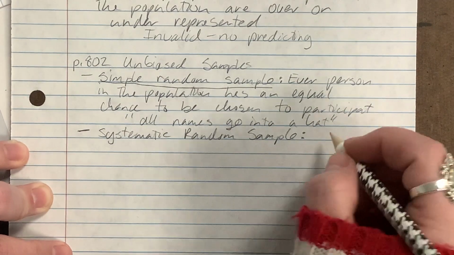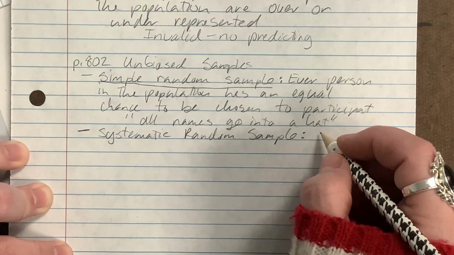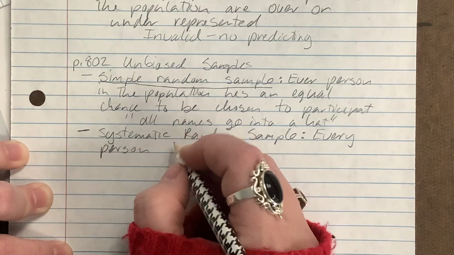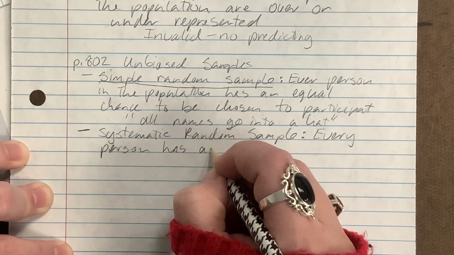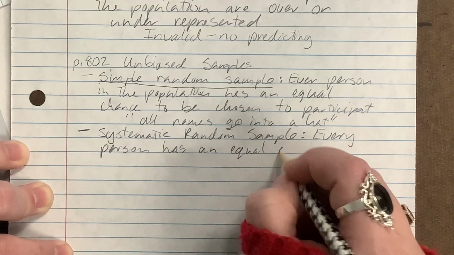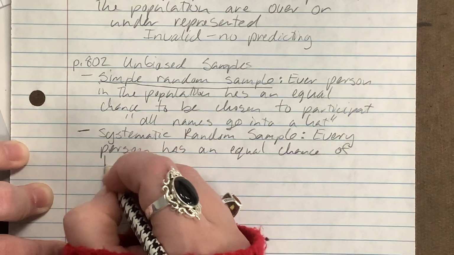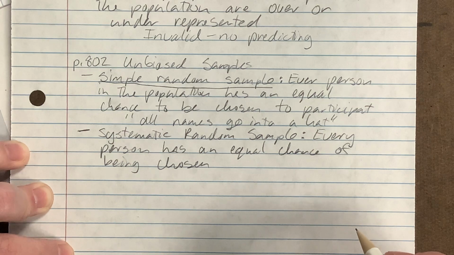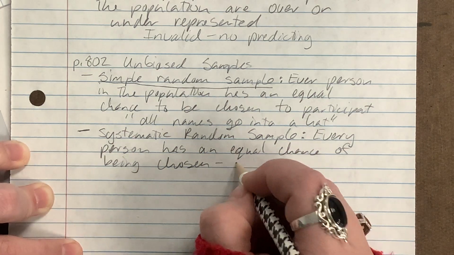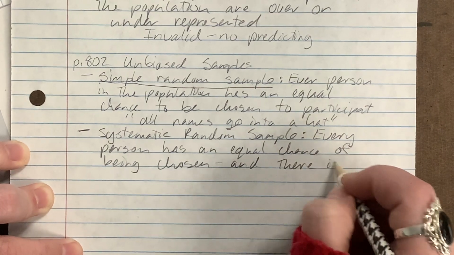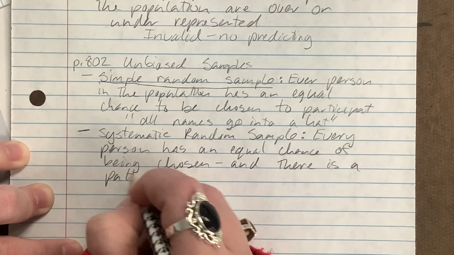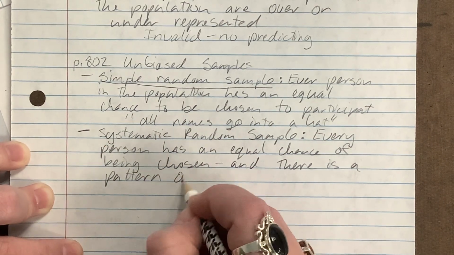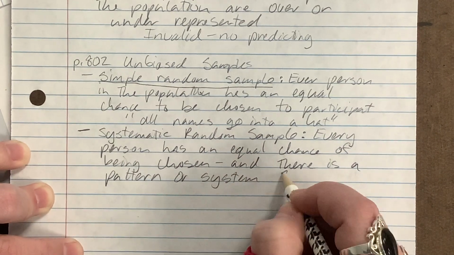So a systematic random sample, every person has an equal chance of being chosen and there is a pattern or system for picking.